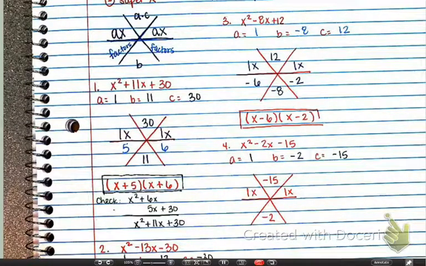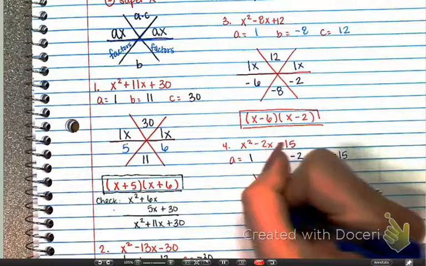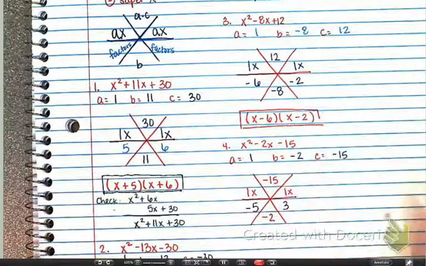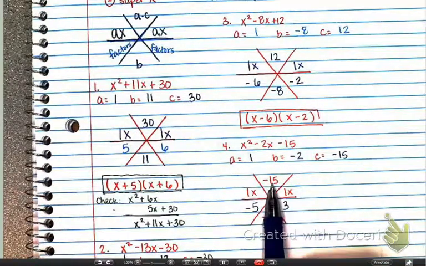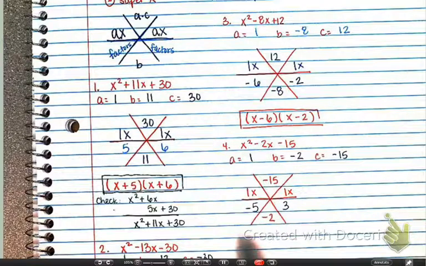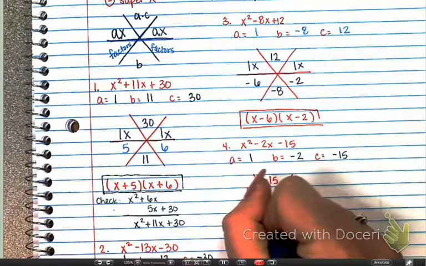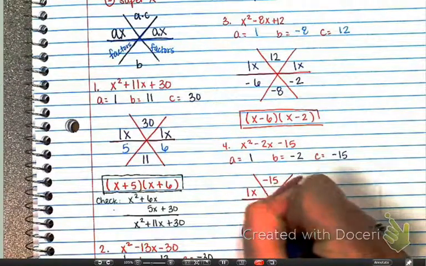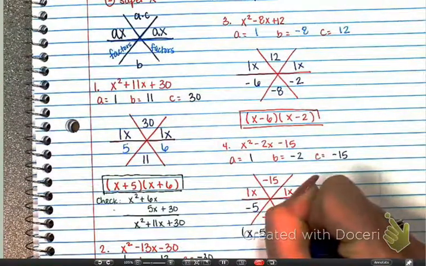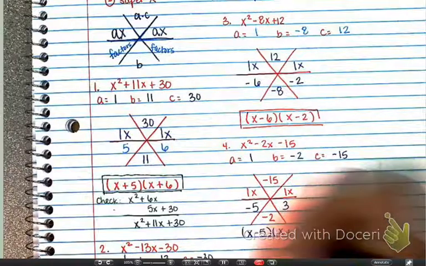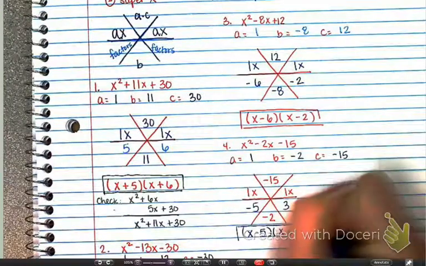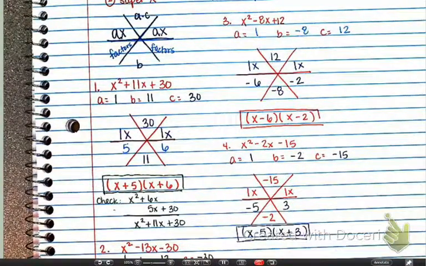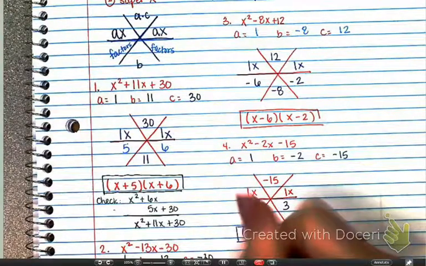Elias? Negative 5 and 3. Let's check. Negative 5 times 3 is negative 15. Negative 5 plus 3 is negative 2. So final answer is x minus 5 times x plus 3. Did you get that? Yeah. Awesome.